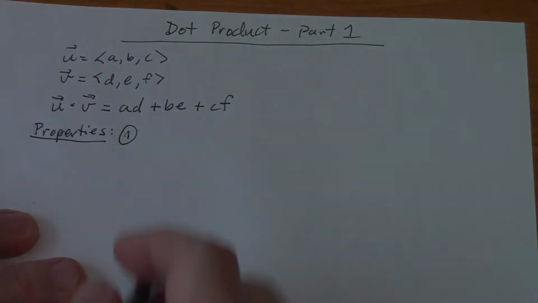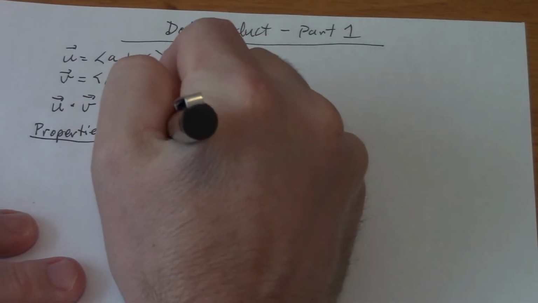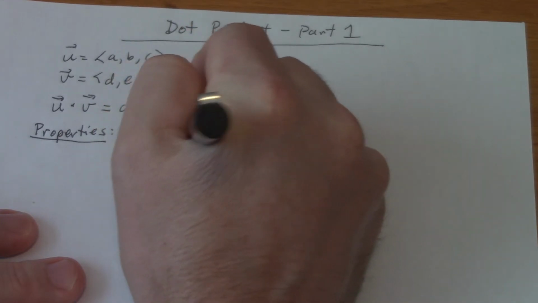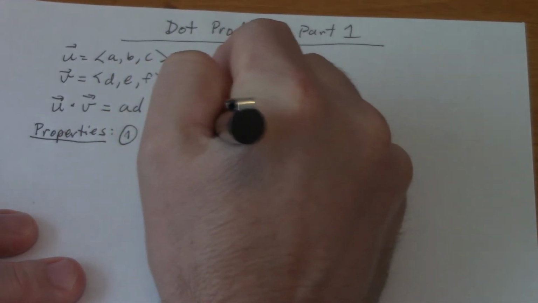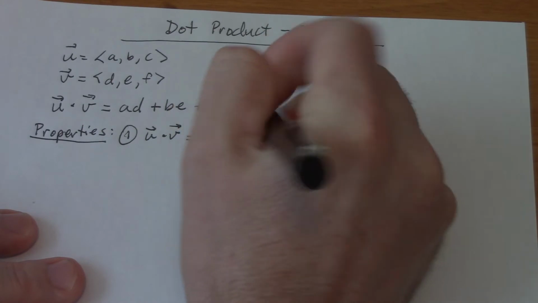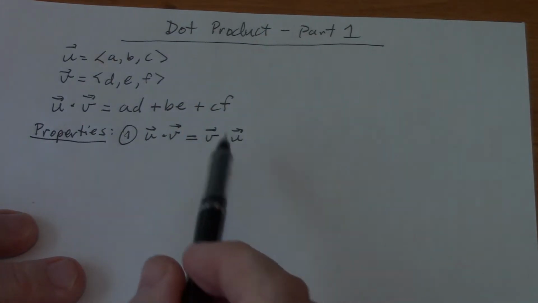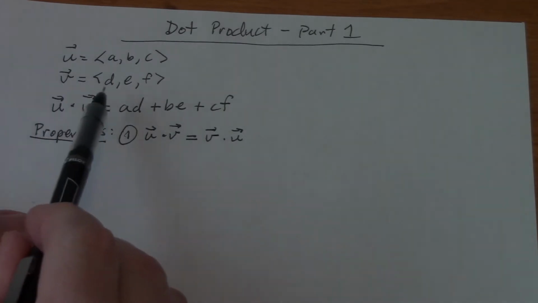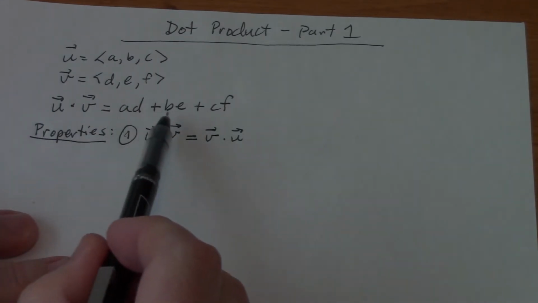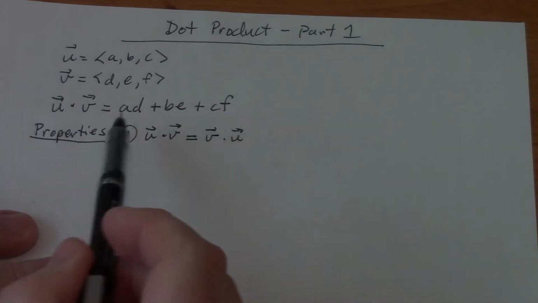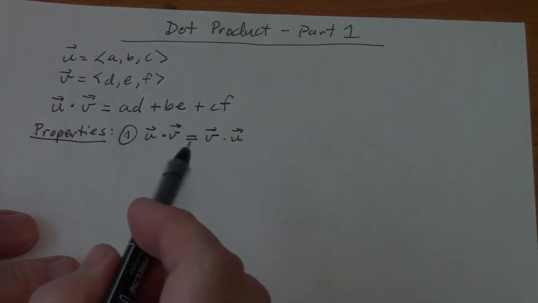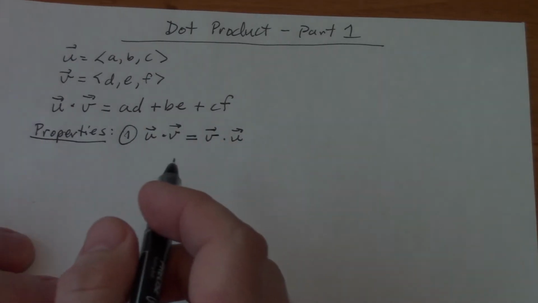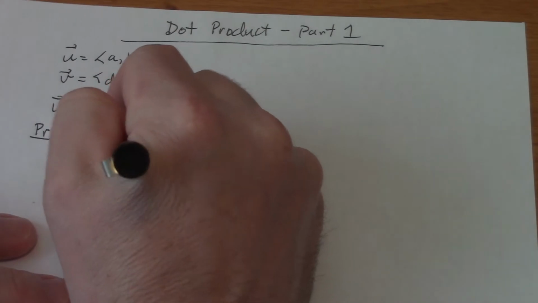Alright, so one is that U dot V is the same as V dot U. In order to prove this, it would be really easy. You just go back to the previous thing and have them defined as they are. And V dot U would be DA plus EB plus FC, and scalar multiplication is commutative, so you can reverse the order.